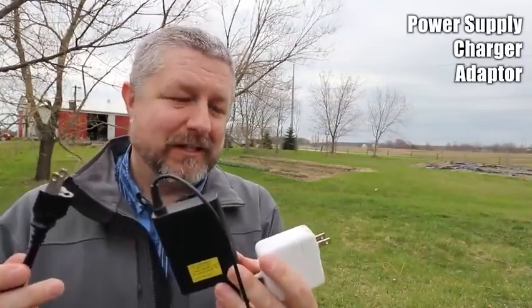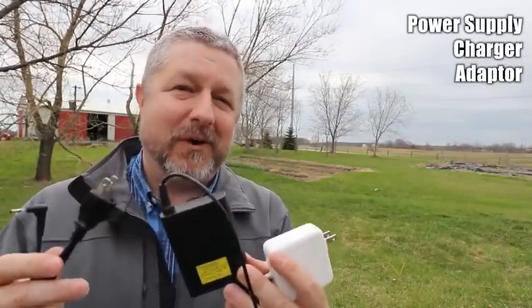Sometimes when you are using a computer, you need to use one of these, which actually has a few names in English. Sometimes we call it a power supply, sometimes we call it a charger, and sometimes we call it an adapter. You're probably safe to use any of those three words, and people will know what you are talking about.